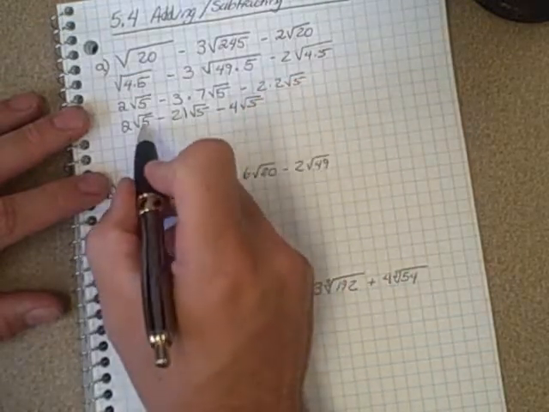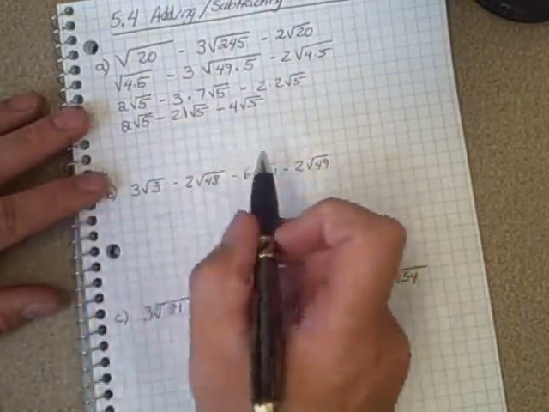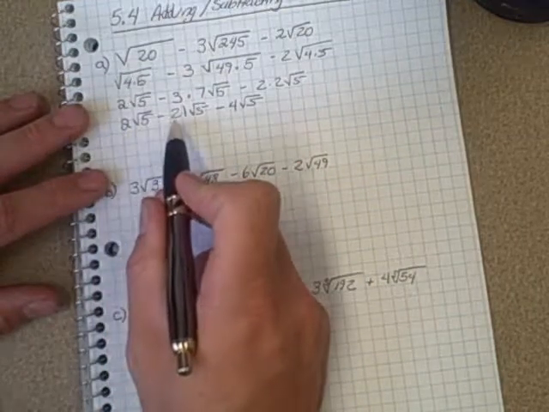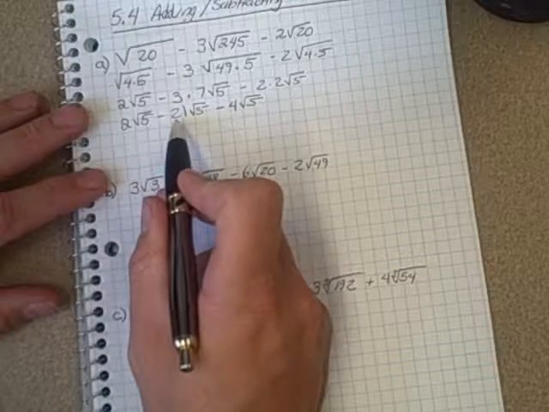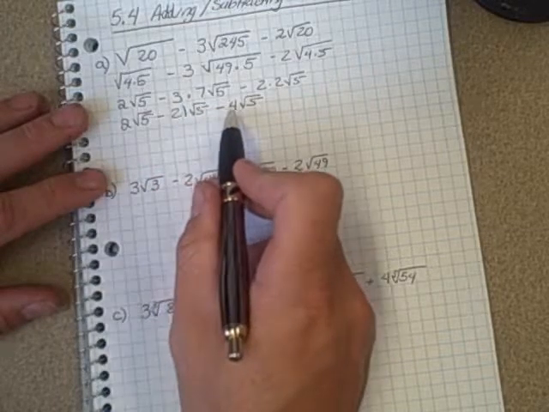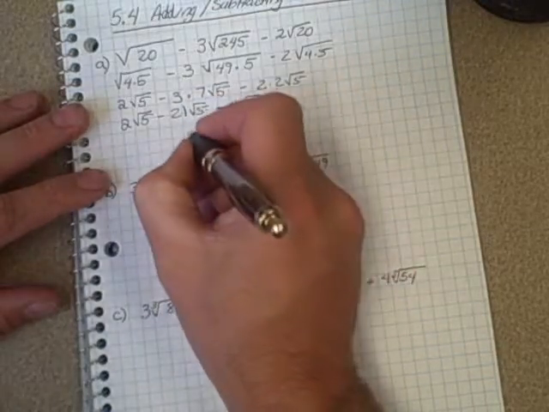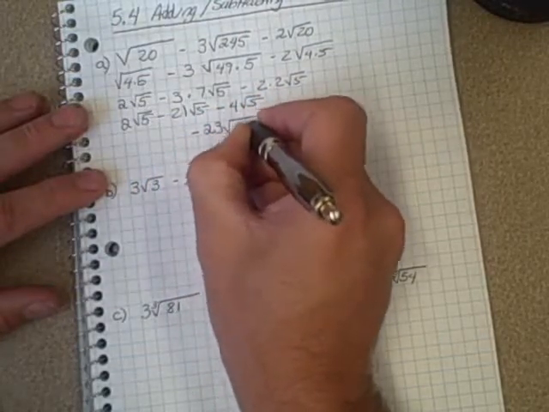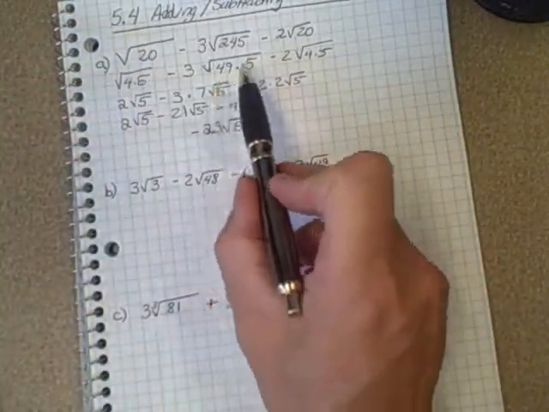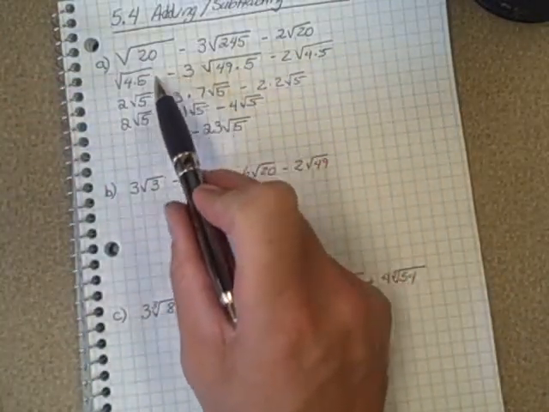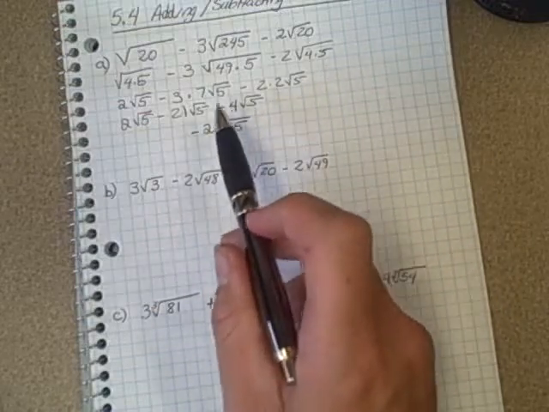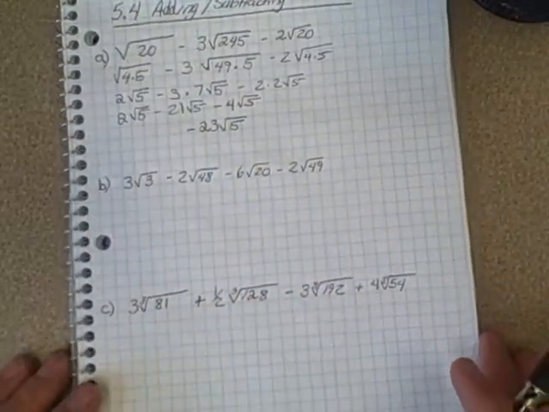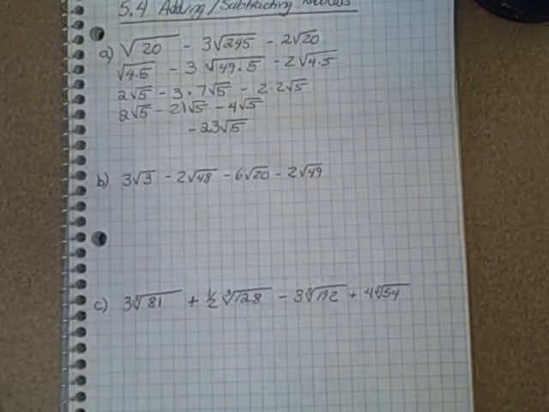So now that we can see that they're all root 5s, we can add them or subtract them. In this case, they're all subtracting. 2 subtract 21 is negative 19. Subtract 4 is negative 23. So this would be negative 23 root 5. Okay, and you notice I used a different method to simplify under the root sign by finding perfect squares for that one. There are other ways to do it using the prime factor method, but we used that in our first section, so I thought I'd change a little bit.